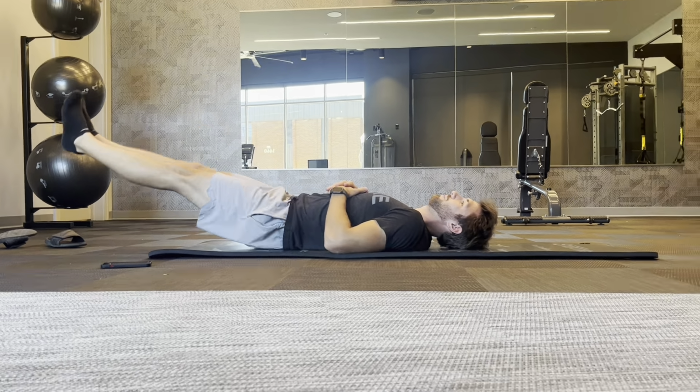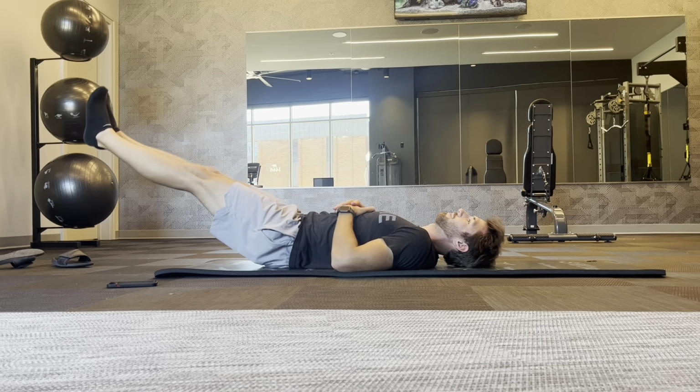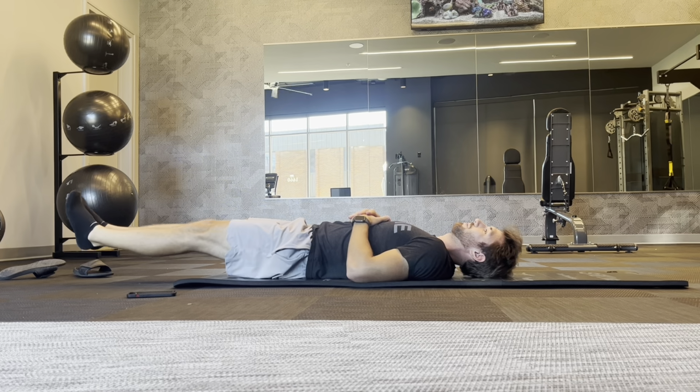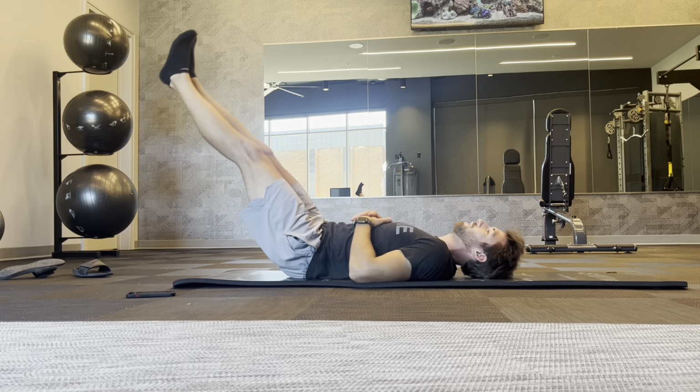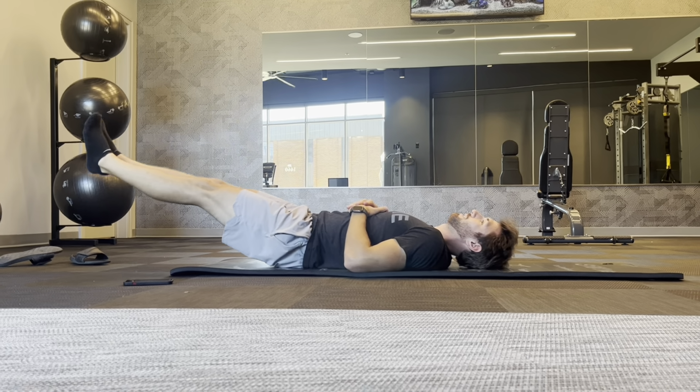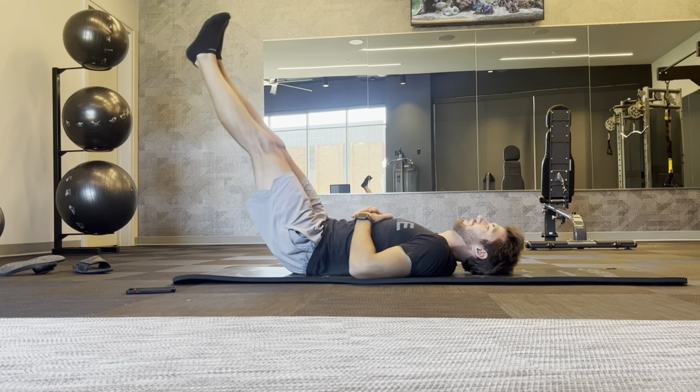Overall, you should still be able to breathe throughout the whole movement. As you engage your core, lift your legs upward until you feel your back starting to lose contact with the ground. Begin to lower your legs until they are just above the ground. Then repeat the same movement, ensuring to engage your core throughout the whole exercise.